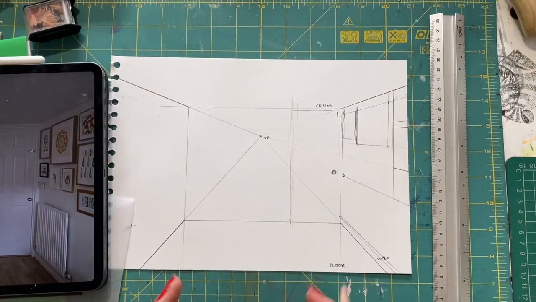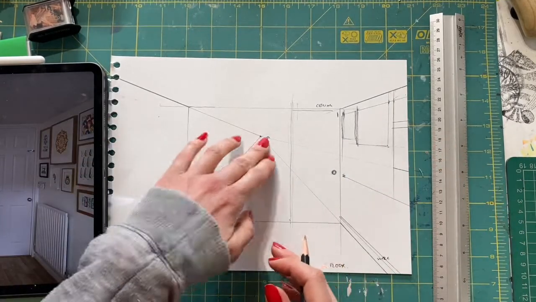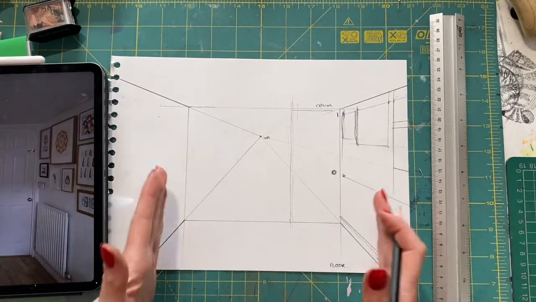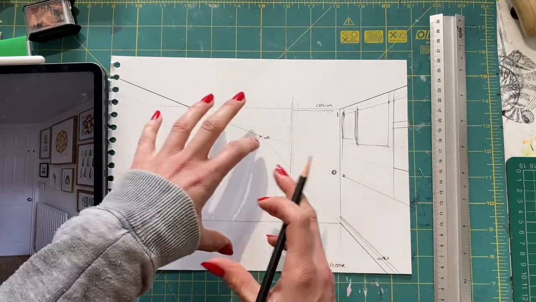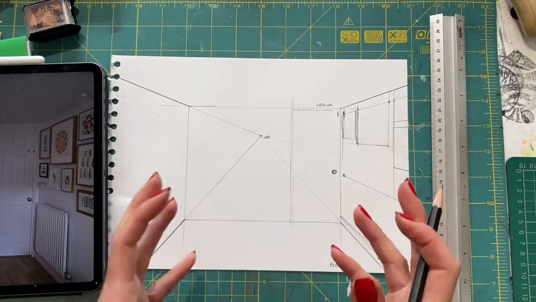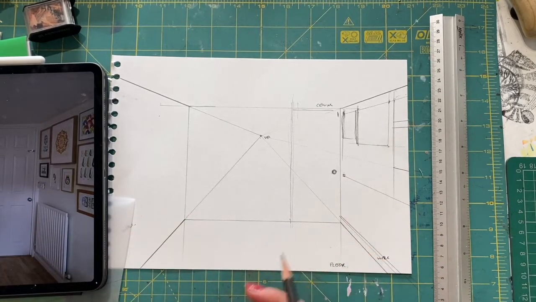So what I want you to do is find a room, find a viewpoint, take a picture of it and work out roughly where your vanishing point is, and then start to mark down in pencil on a piece of paper. I'm working on A4 with a pencil and a ruler, some of the major elements of your room that you're working with. Okay, so I'm going to continue working, marking in various areas, and then I'll rejoin you again in a few moments.